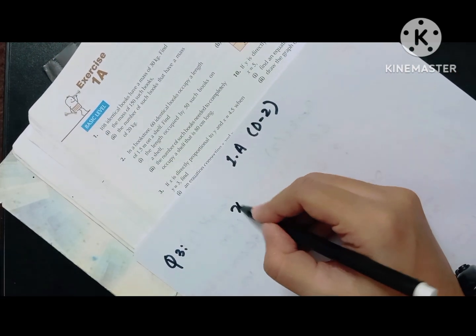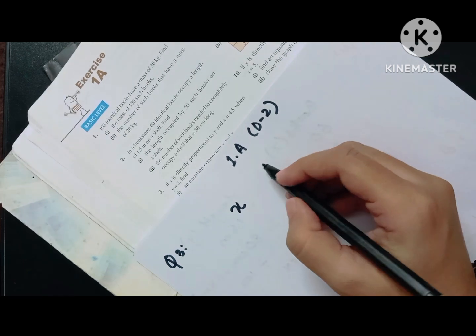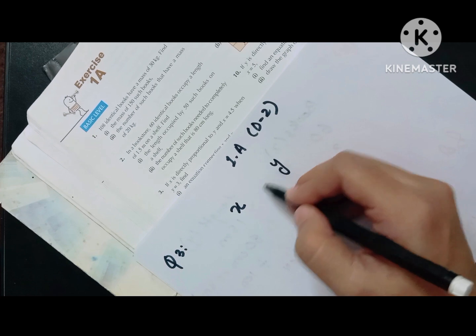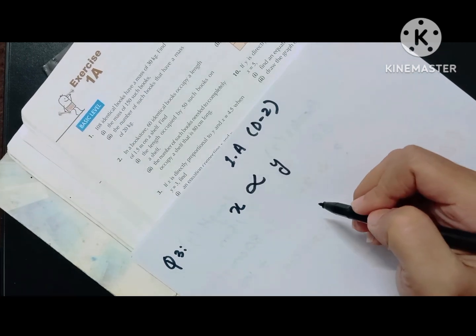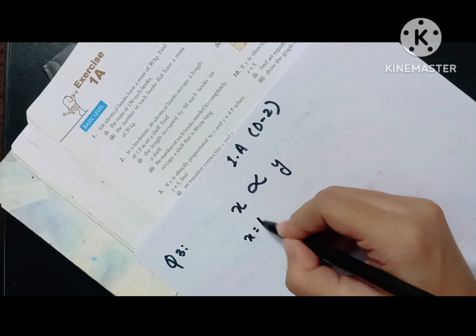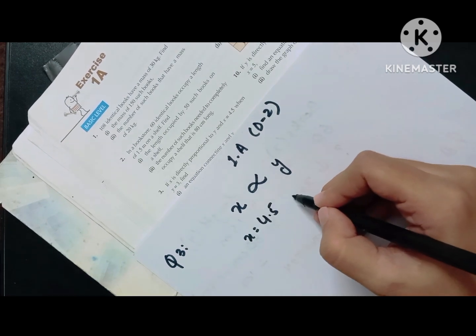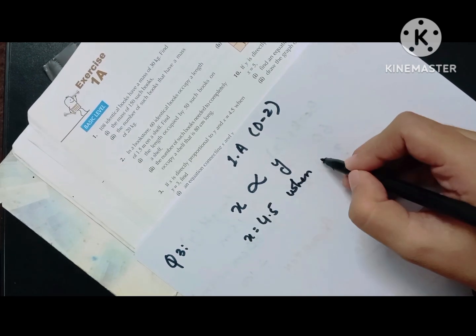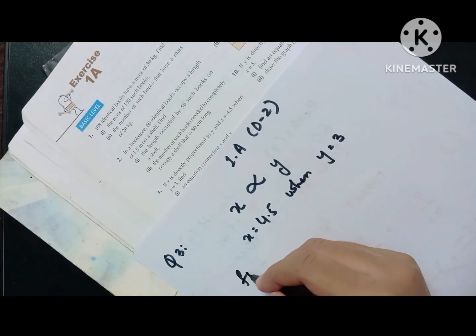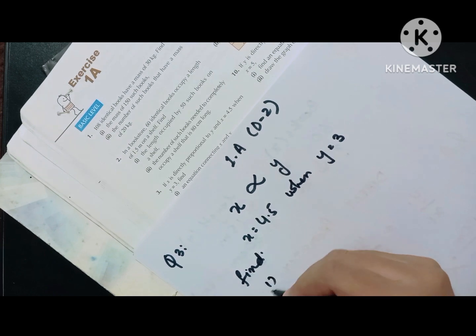When any of the variables is directly proportional, then it should be written like this. And they are saying then the value of x is equal to 4.5 when y is equal to 3. That is the basic information, and they are asking to find what?